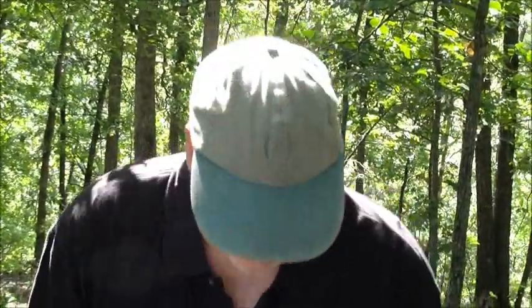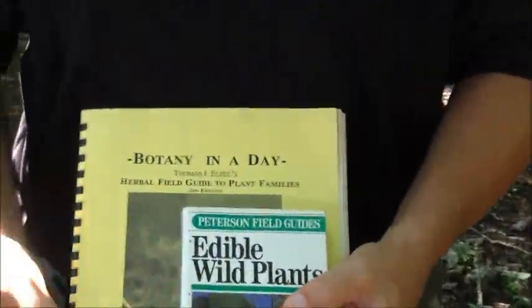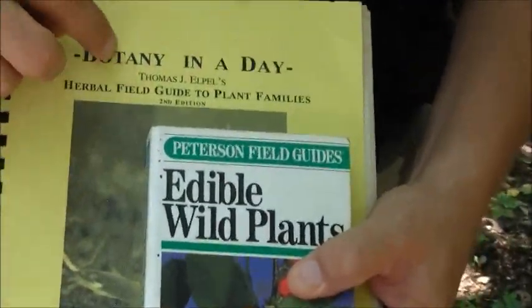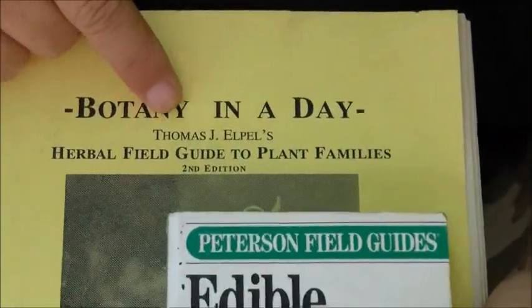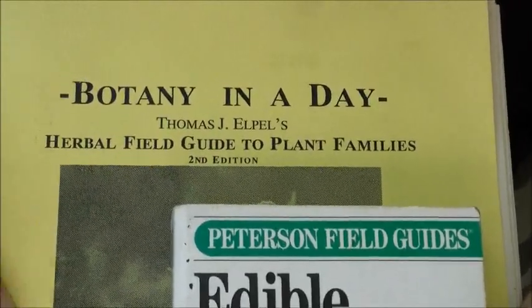Now, let's get into my two favorite books. I'm going to look at these one at a time real quickly. But these are the two books that I turn to all the time. One is called Botany in a Day by Thomas Elpel. Tom's a good guy, really knows his stuff as far as botany.